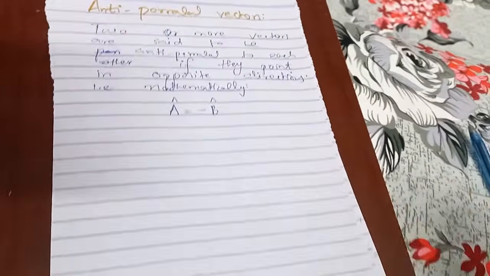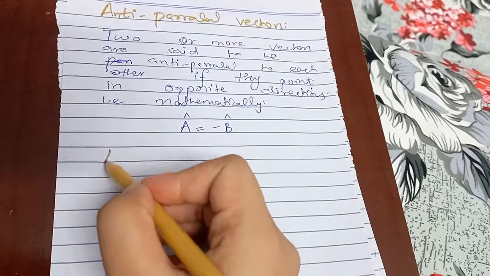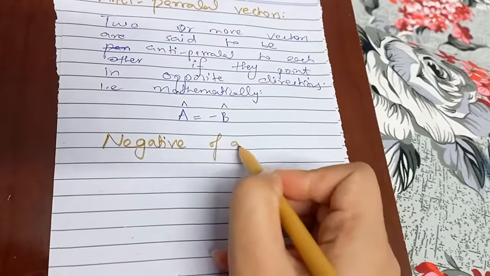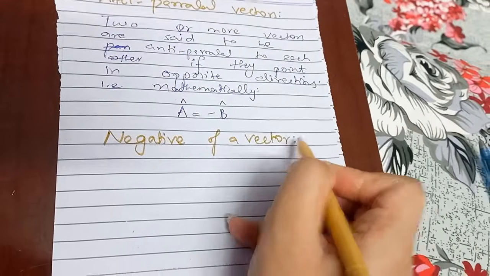Next is the negative of a vector, or we can say the negative vector.